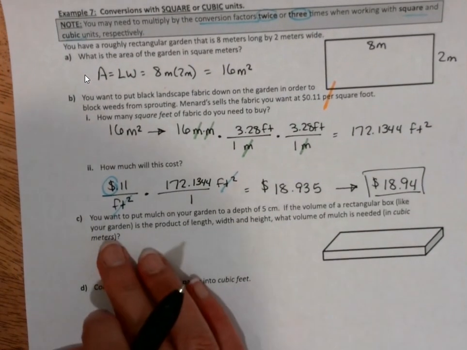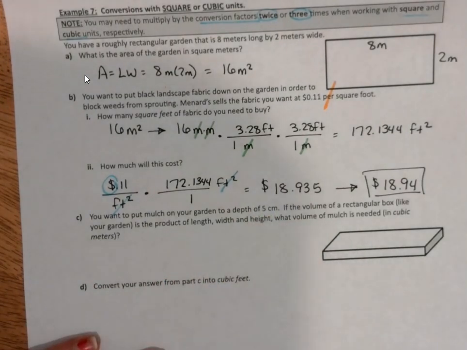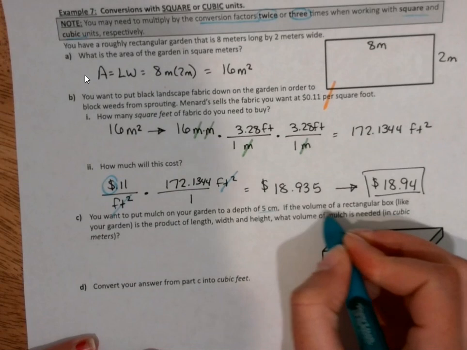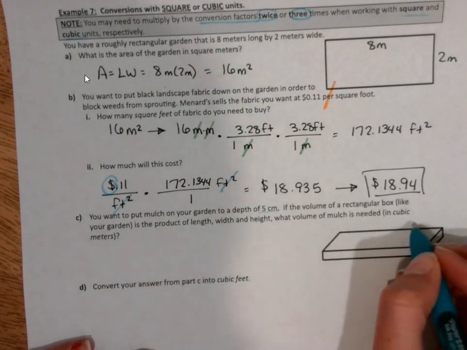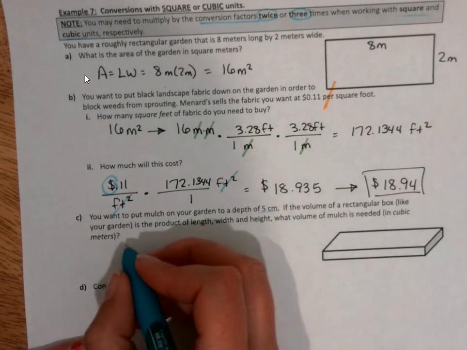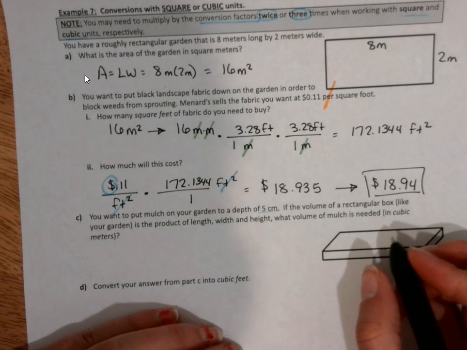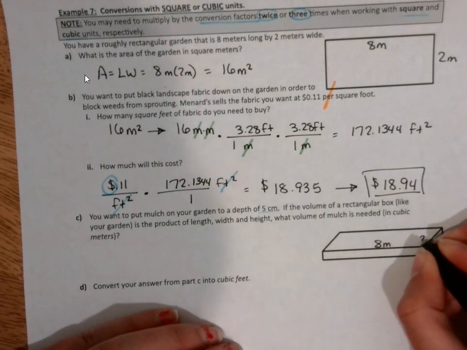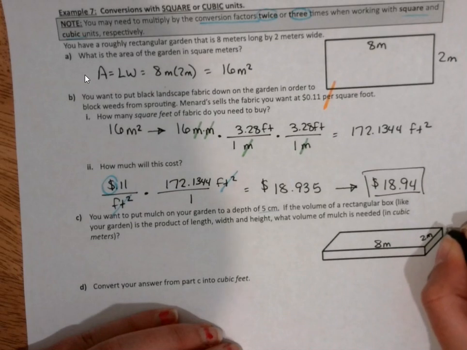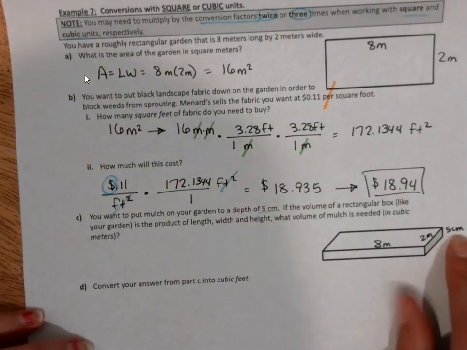Now in part C, we want to put mulch on the garden to a depth of 5 centimeters. So the volume of the garden is the product of the length, width, and height. What is the volume of mulch needed in cubic meters? Okay. I already knew the other two dimensions in meters. This was 8 meters by 2 meters by 5 centimeters. I'm going to have to convert 5 centimeters into meters so I can get my volume in cubic meters.